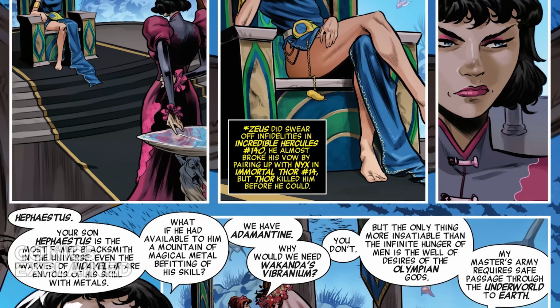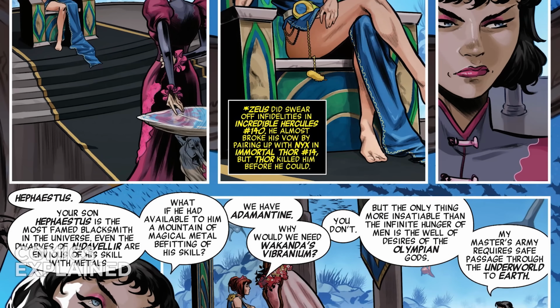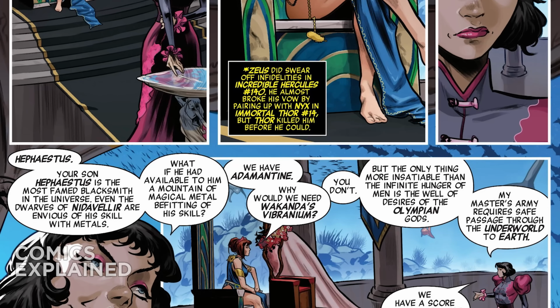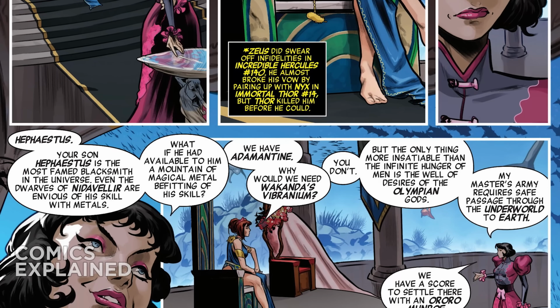The point that I'm making here is that when Hera's talking to Bogey, she's basically saying, we have something better than Wakandan vibranium. What do we need you for? And that's when Bogey just says, you don't.